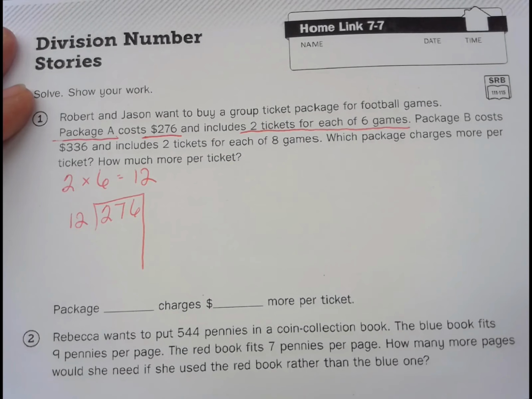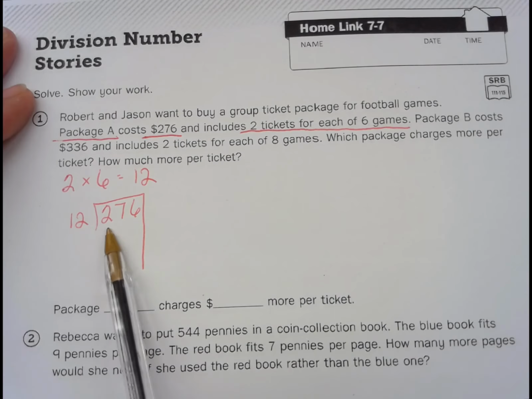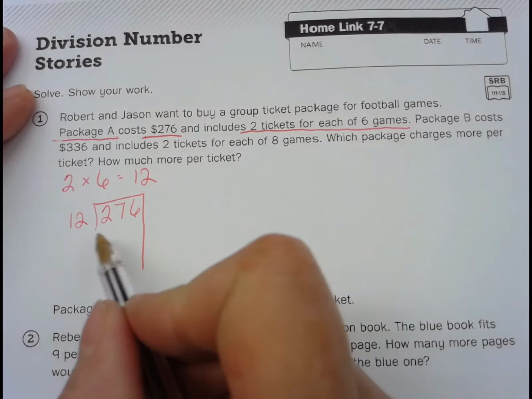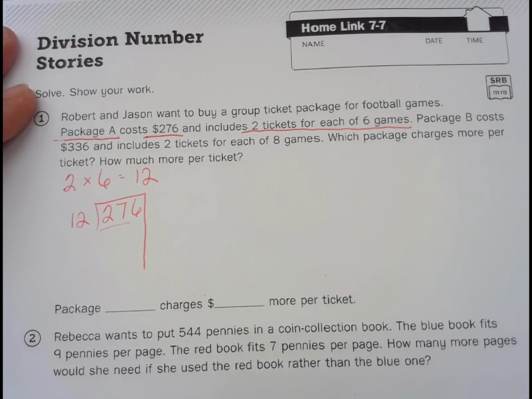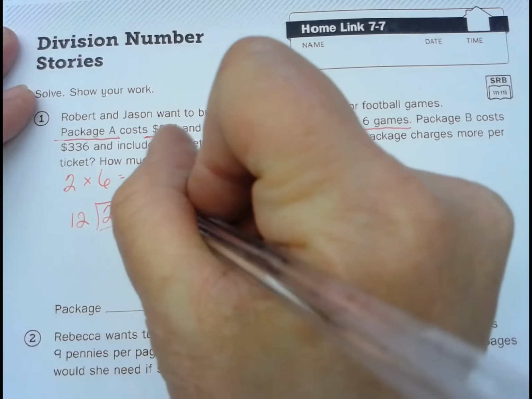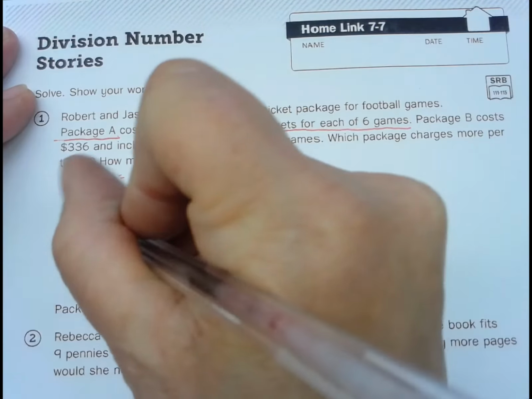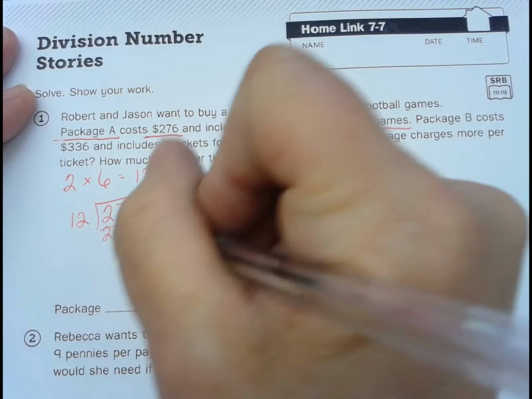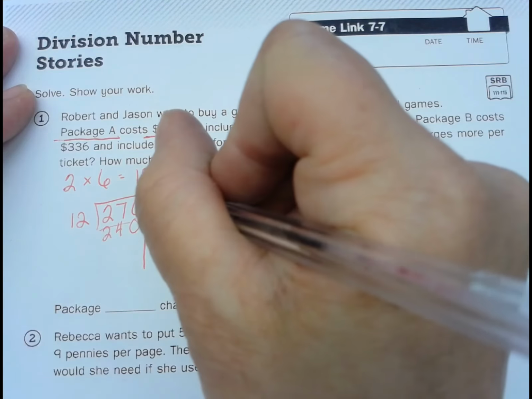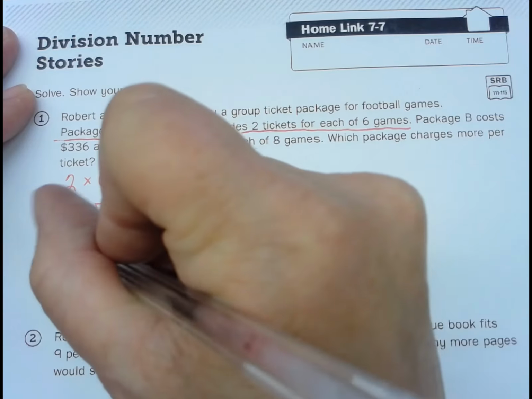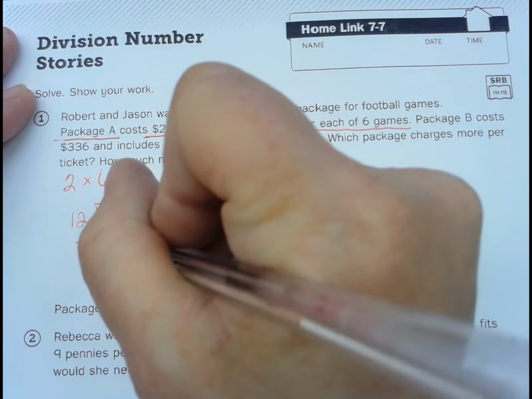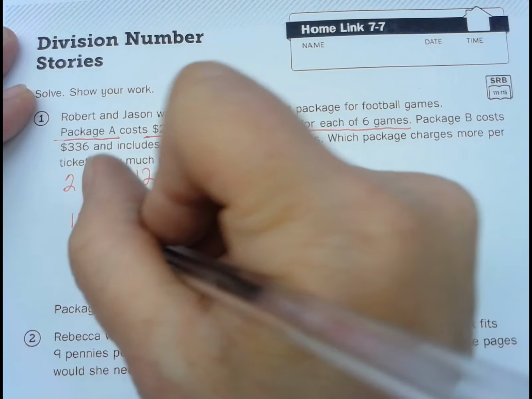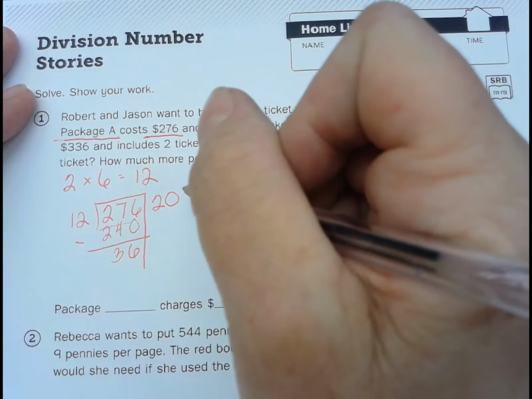Okay, so we know that 12 doesn't go into 2, but it does go into 27. How many times? 2. 2 times 12 is 24, and then we add a 0 because there's another digit. If we add a 0 here, we add a 0 here. Then we subtract. 6 minus 0 is 6. 7 minus 4 is 3.